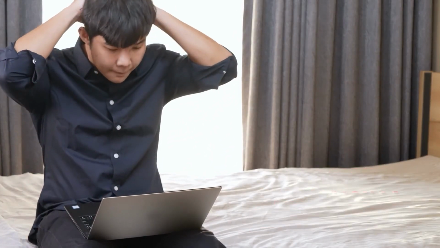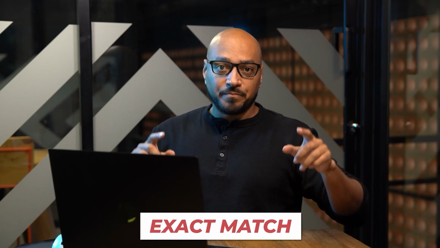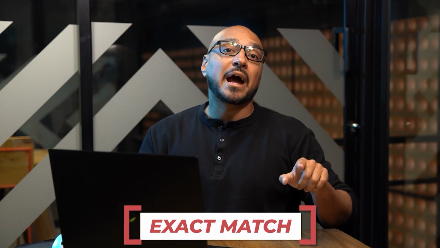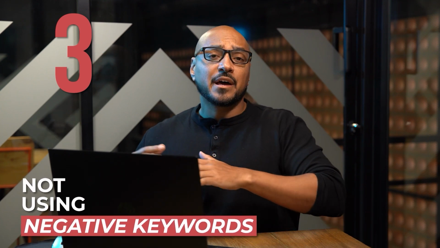So just as a rule of thumb, if you're starting out, just start out with exact match, and that's pretty much writing the keyword and putting it in between square brackets. That way you'll get the most precise targeting for Google search in your keyword campaign. The next mistake people make is I see them not use a lot of negative keywords.